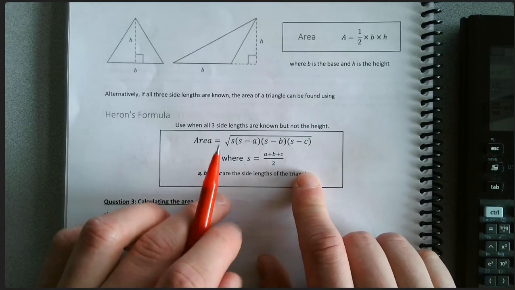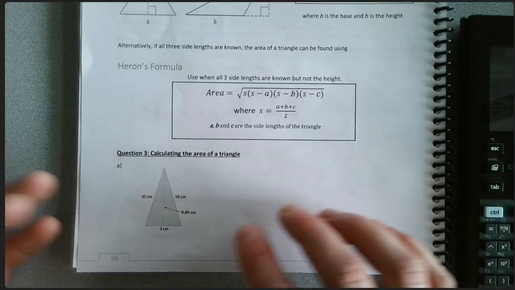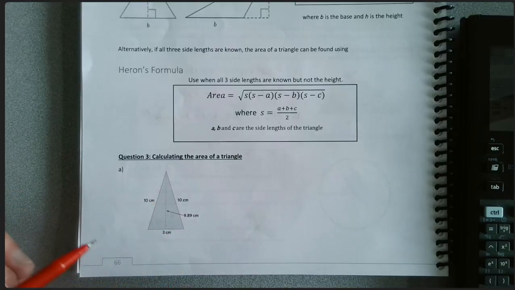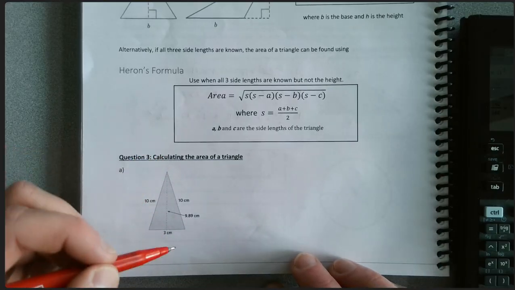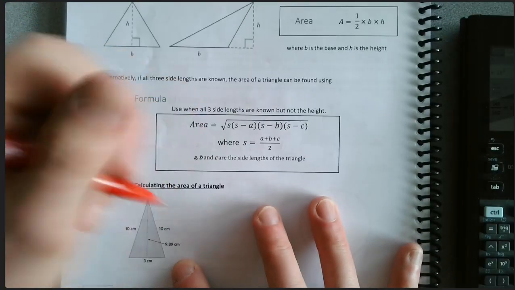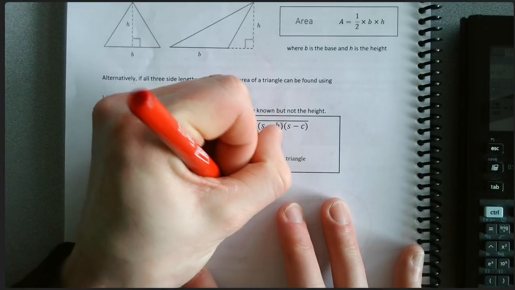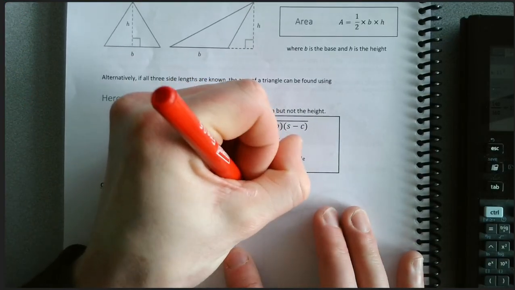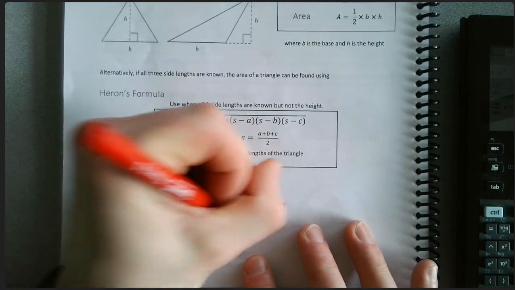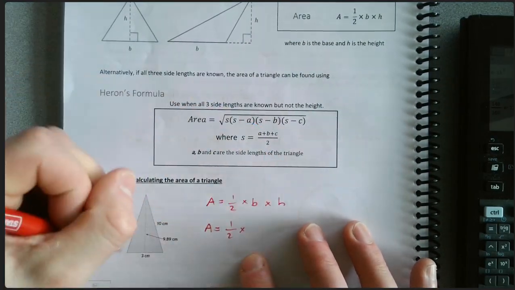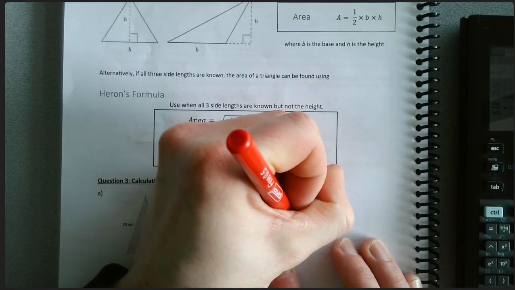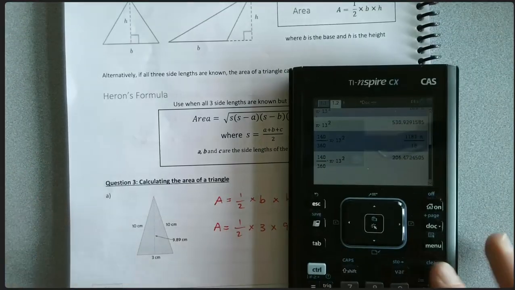We'll do that across the board because this one here, do we have the perpendicular height? Yep. What's the height of this? Yeah, we're given the height, so let's just use it. So in this case, we've got area is equal to 1/2 times base times height. In this equation, area would be equal to 1/2 times 3 times 9.89. And we can just put that in our calculator nice and simply.